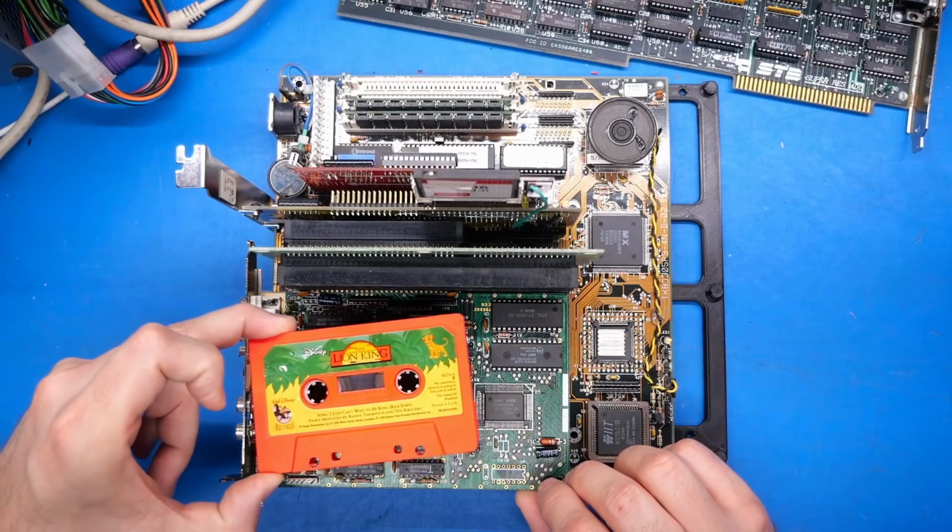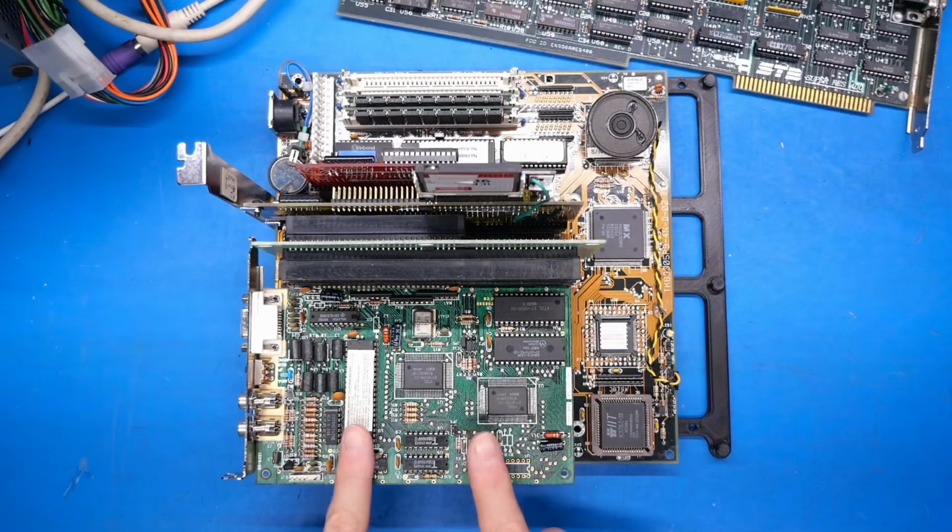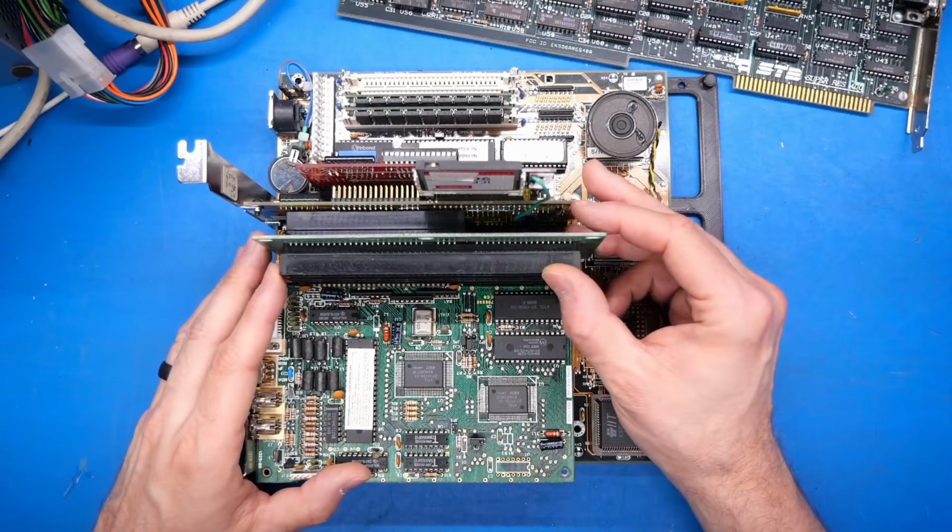So I'm just going to use this audio cassette here. It's like the Lion King or something like that. We can just stick that right there. And that way I can push down on this and we don't have any issues.